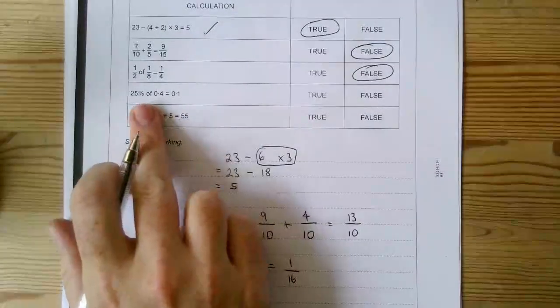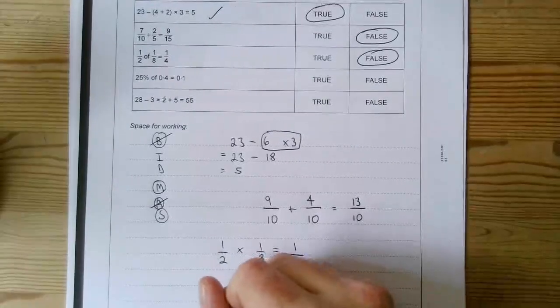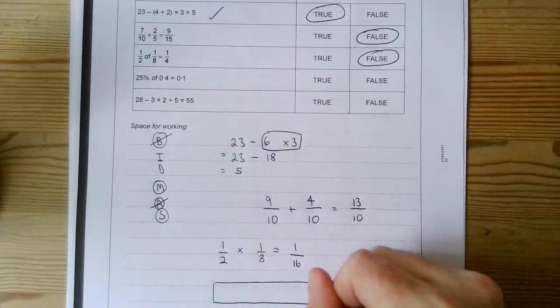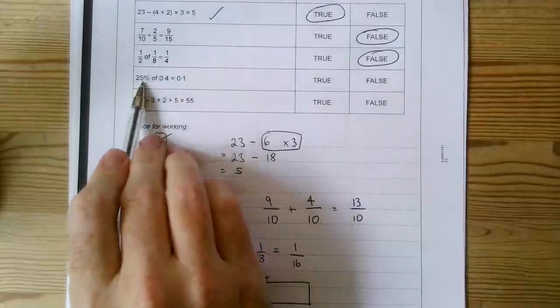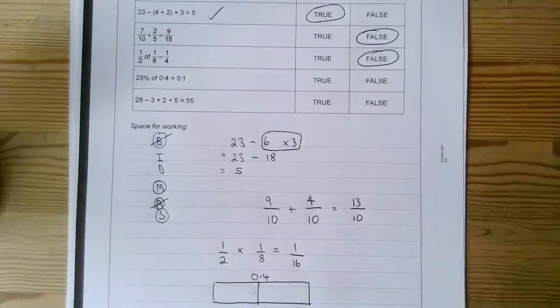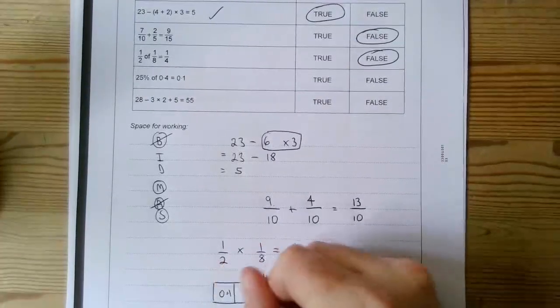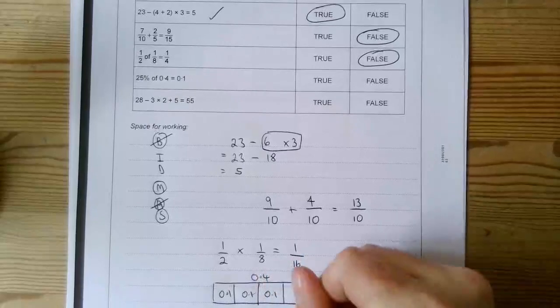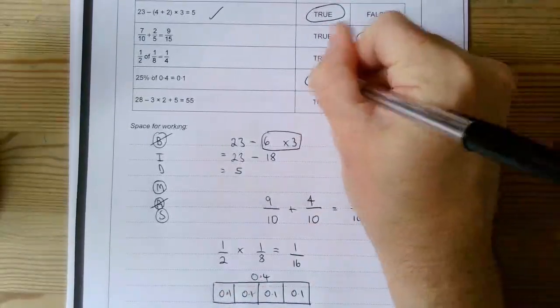We're then asked that 25% of 0.4 is 0.1. Now, if I look at 0.4 as maybe a bar, and chop it into 25%, initially chop it into 50%, so in halves, and then in halves again to get 25%, you can see that each bit of that bar would be 0.1, so 25% is indeed equal to 0.1.